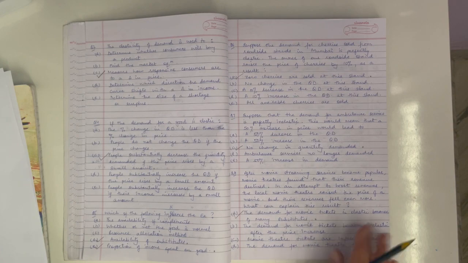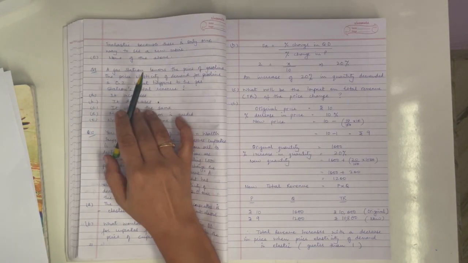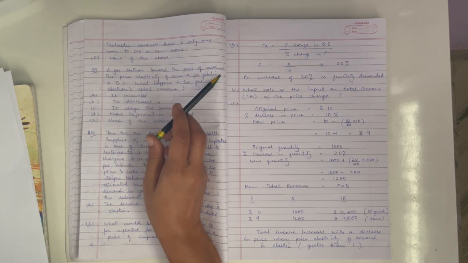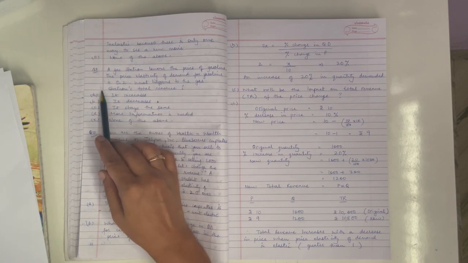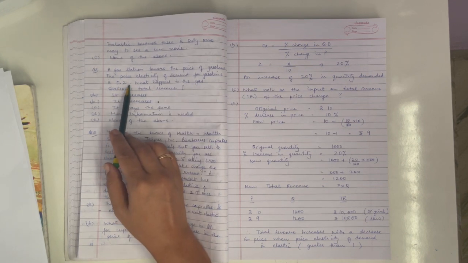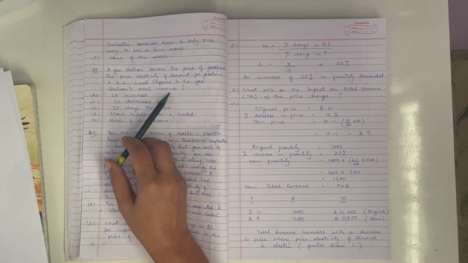Okay, all right, going to question number 9. A gas station lowers the price of gasoline. The price elasticity of demand for gasoline is 0.2. What happens to the gas station's total revenue? I hope you can find this out.